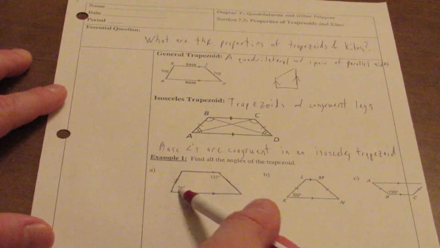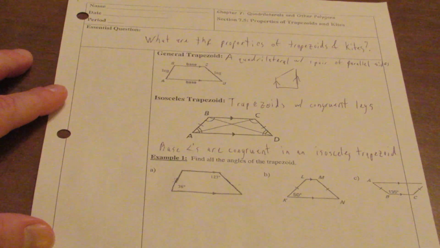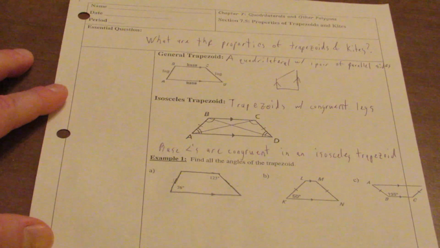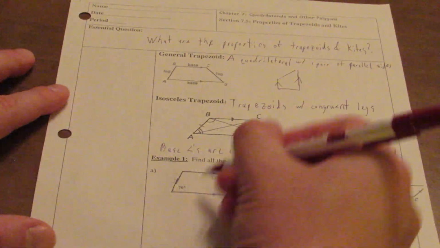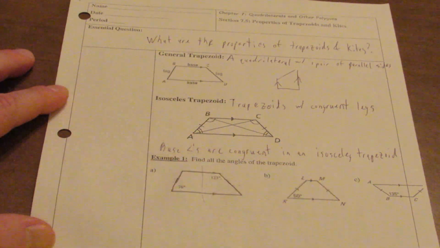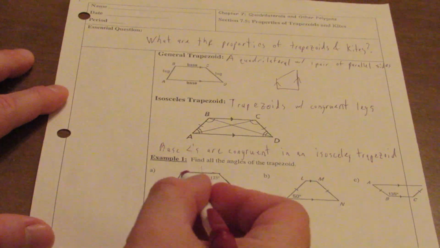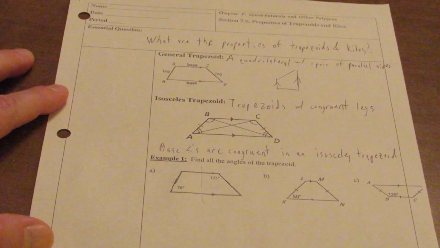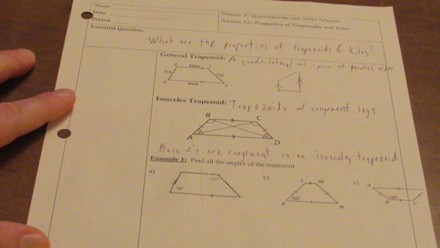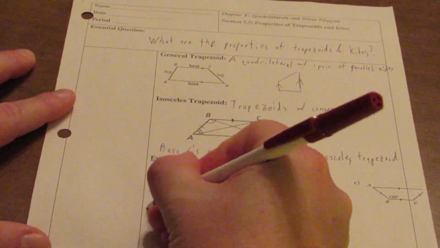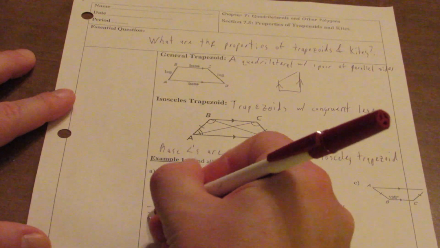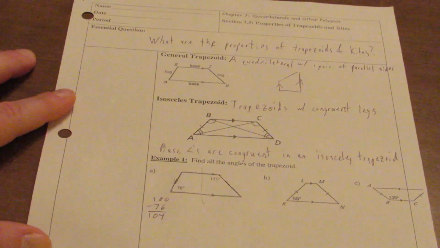So here we have 76 and 123. I don't have anything marking these sides as congruent, so it's not isosceles. That means this doesn't help me over here. So basically I'm looking at two separate problems here. Because these are parallel, these angles here are consecutive interior angles, meaning they have to add up to 180. So I'm doing 180 minus 76. It's going to be 104.